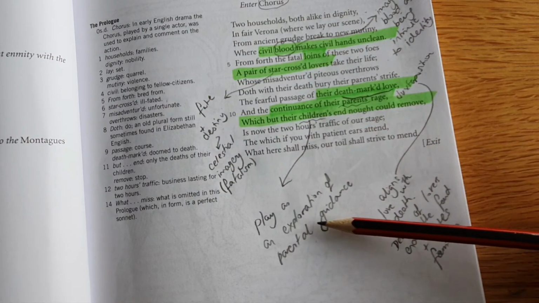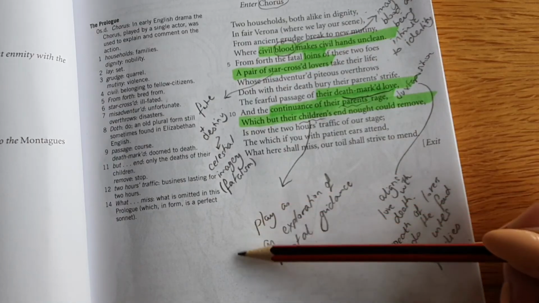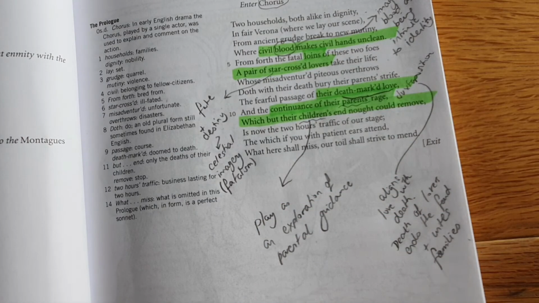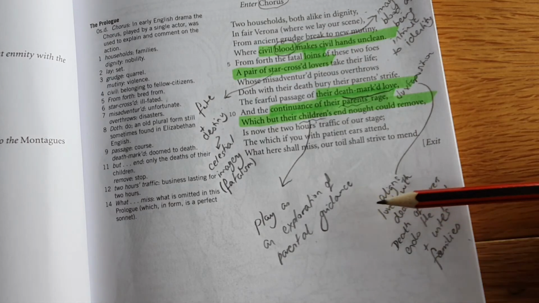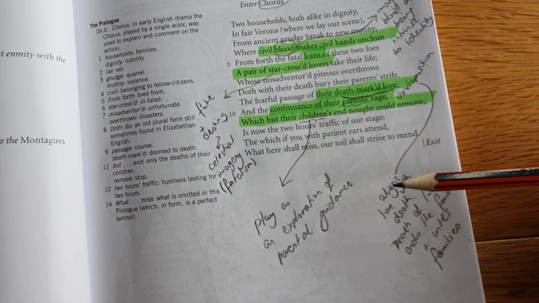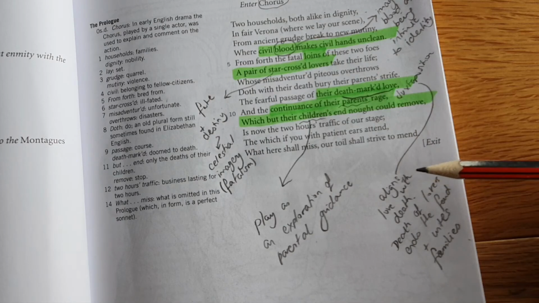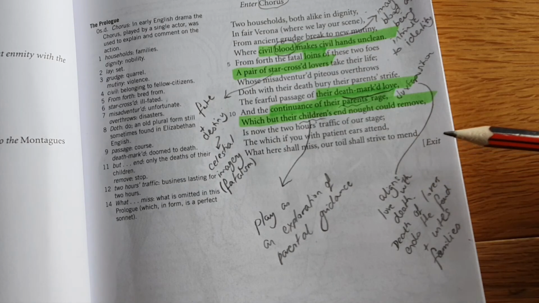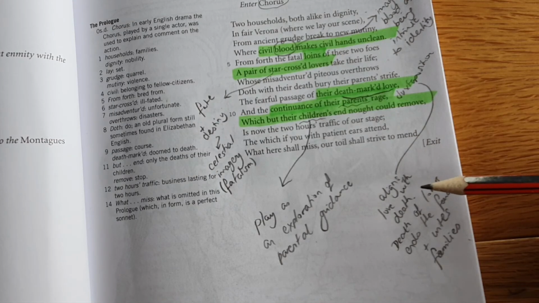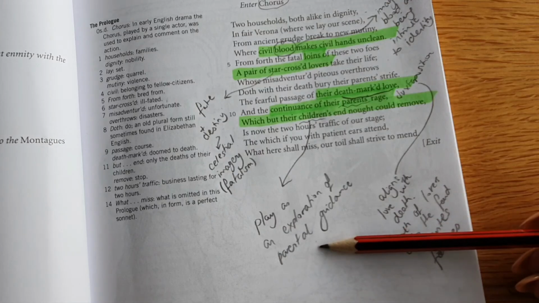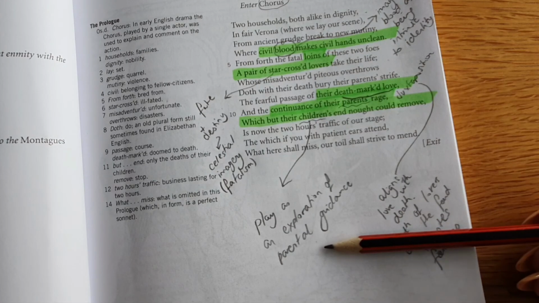We've also got this last point here, the continuance of their parents' rage, which but their children's end naught could remove. And I focus on this because this introduces a theme about the idea of the play as an exploration of parental love and guidance. We've got this idea that the death of the children is what has to happen in order to bring about the end of the rage of the parents, the end of the conflicts between the parents. And this idea of the absence of parental love and guidance is a really key theme in Romeo and Juliet, because Romeo and Juliet don't feel that they can trust and open up and be honest with their parents about their blossoming love as it starts to form. So they start looking elsewhere for love and support. So this idea of the play being an exploration of parental guidance, or the absence of parental guidance from Romeo and Juliet's mother and father, is very well established here.